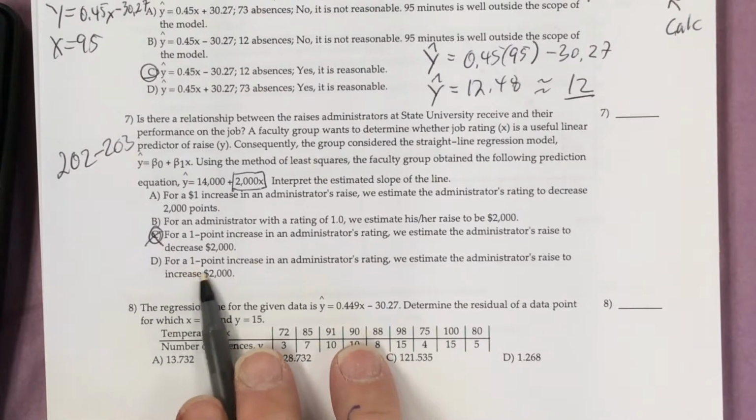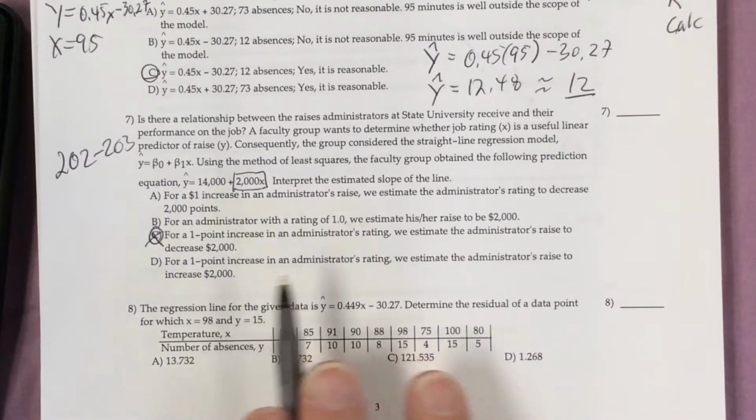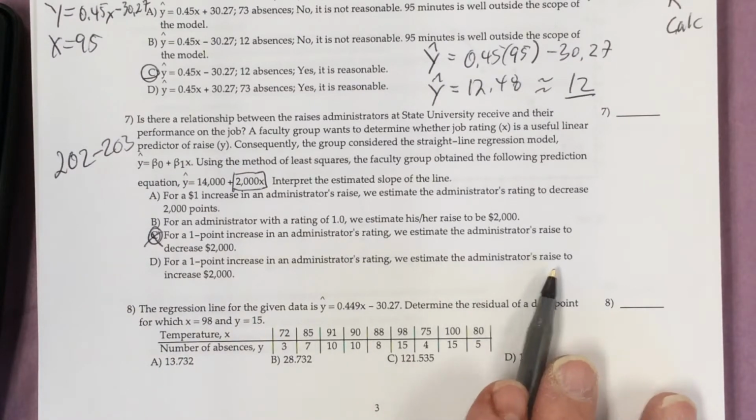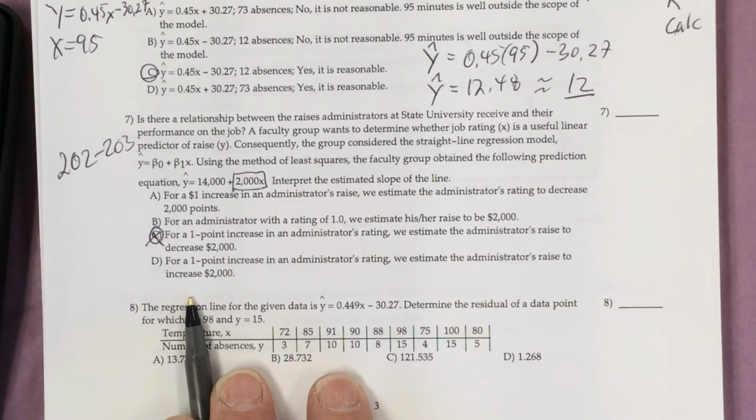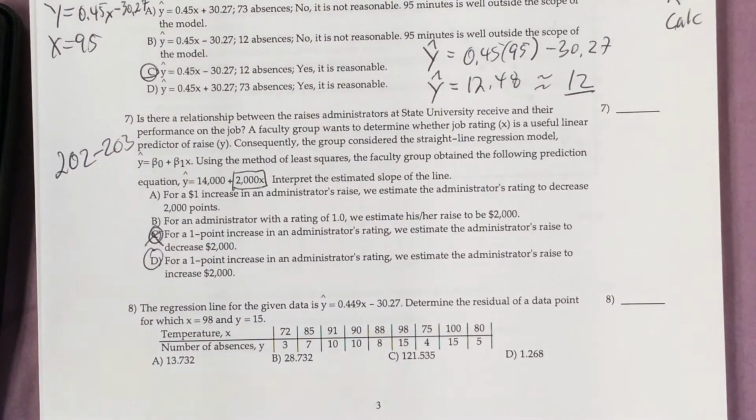And the choice for this is going to be for a 1-point increase. So this is where the value of x is equal to 1. In administrator rating, we estimate the administrator's raise an increase of $2,000. Okay, so that's going to be choice D. And again, if you want to look up the proper interpretations of that, please look in your textbook on pages 202 and 203.